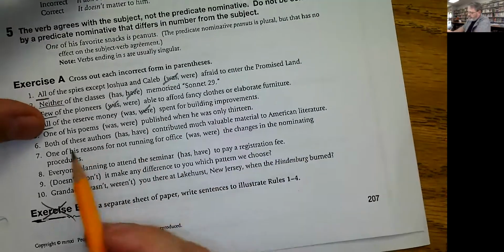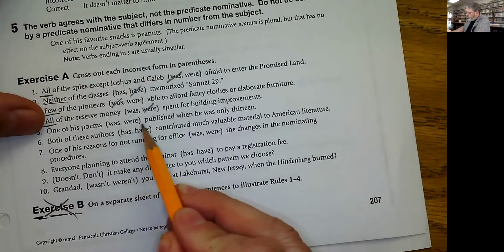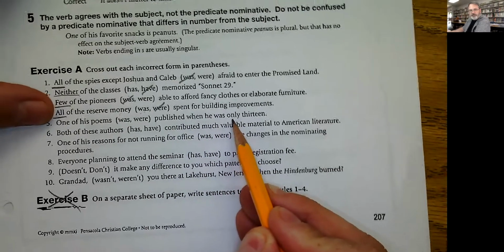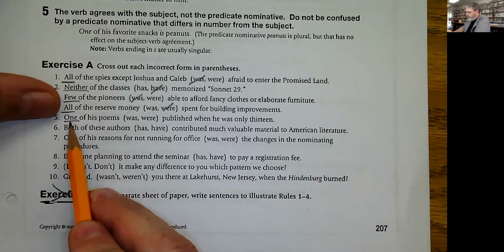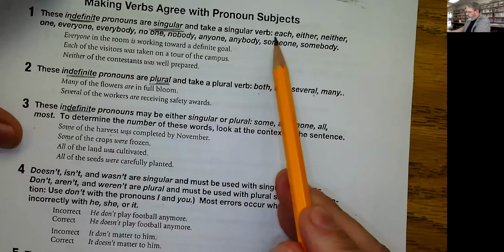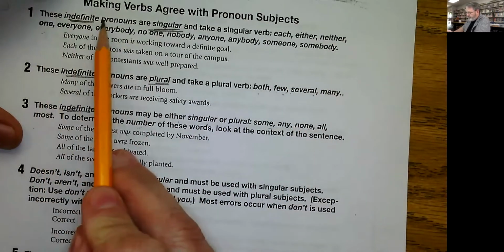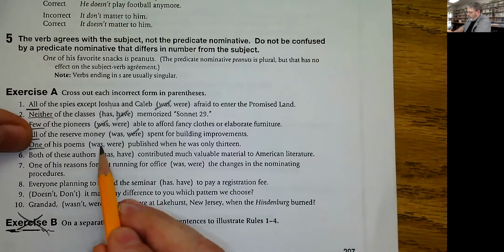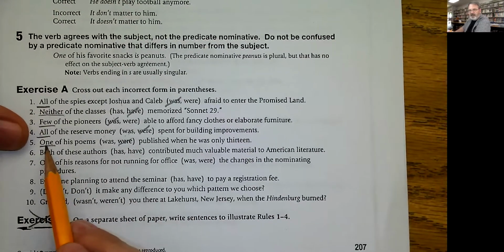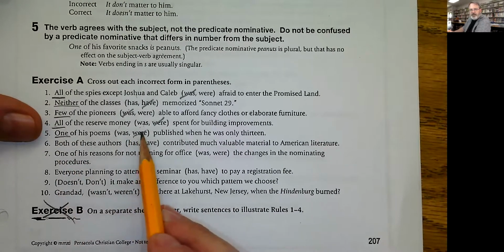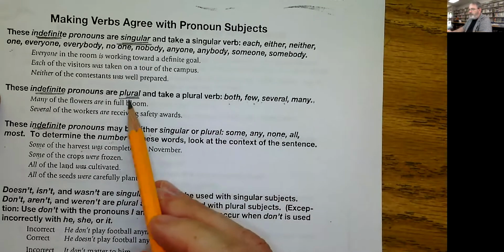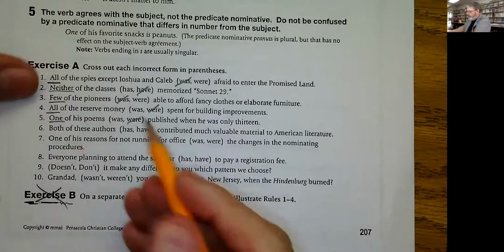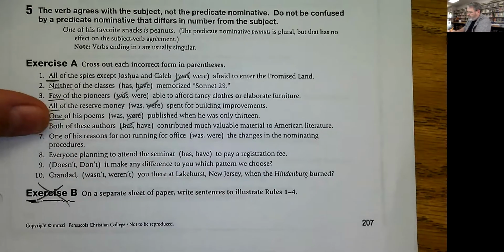Okay. One of his poems was or were published when he was only 13. Well, that's the pronoun. It is indefinite. So let's look at our list. Each, either, neither, one, that's singular. He was, so we cross out were. I use he for singular just because it's easy for me to tell which one is which. You can do however you like. But both of these authors, well, that one we know, both is always plural because you're talking about two people at the same time. So both, they have, so cross out has.